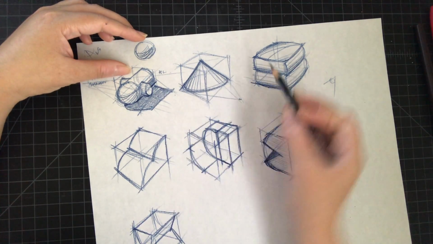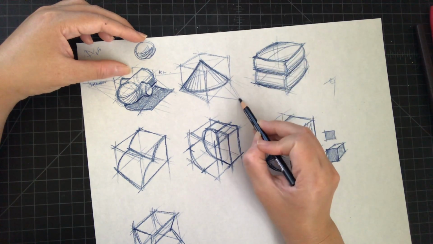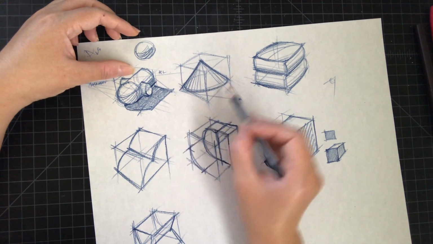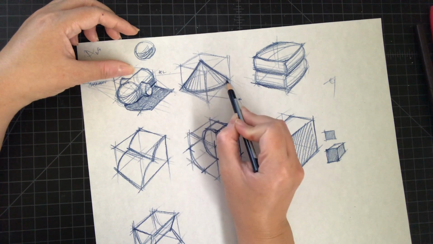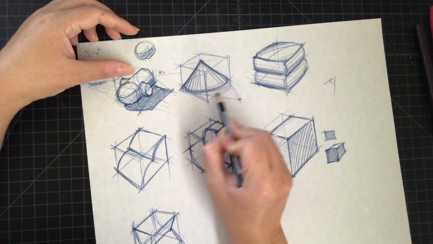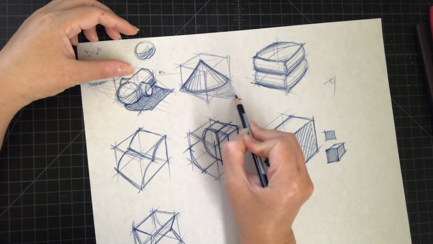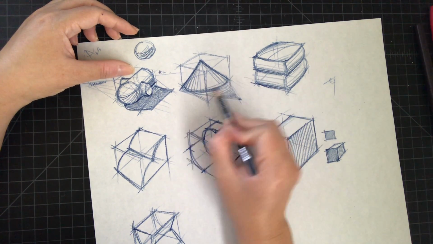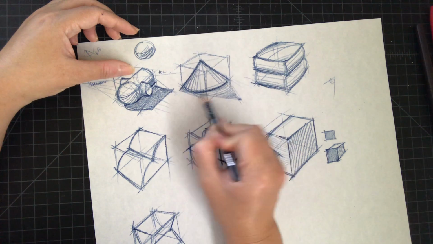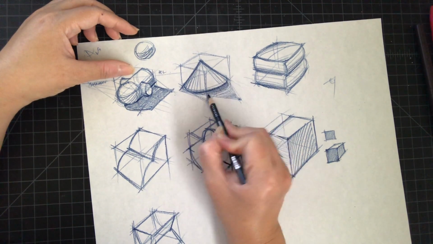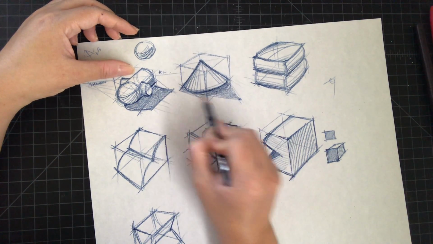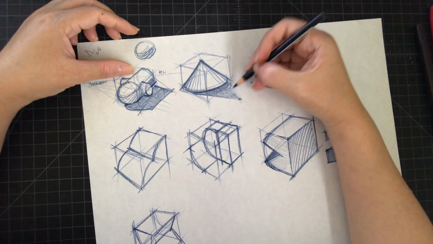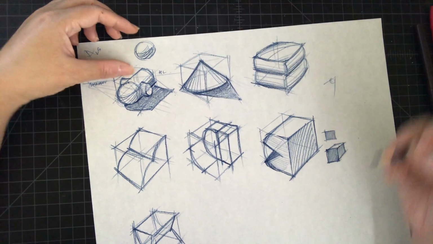So because it's a cone, you will only have one point right there. And what I'm going to do, same thing, just stroking it, following the ellipse, but then towards the tip it's going to get lighter, darker on this ground, darker, and then you're going to go a little bit lighter. Clean up the lines. That's it.